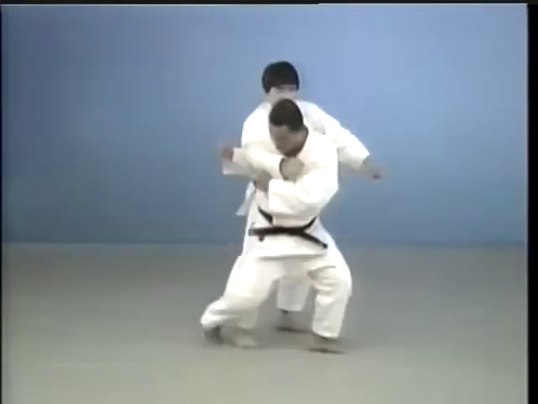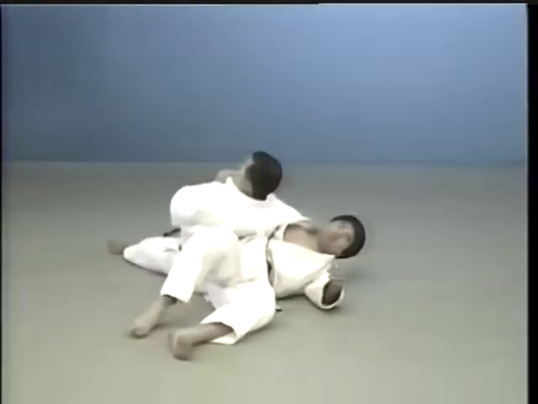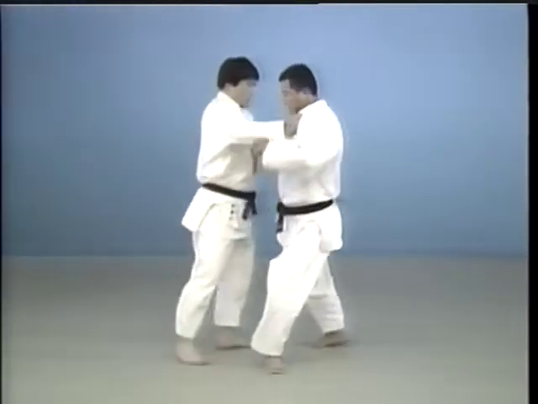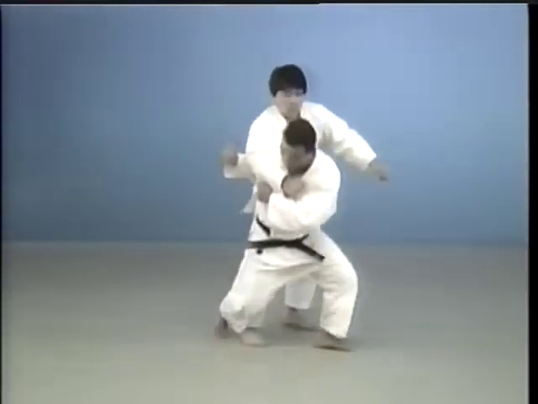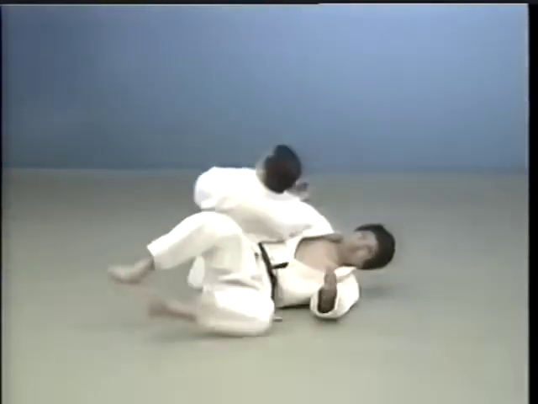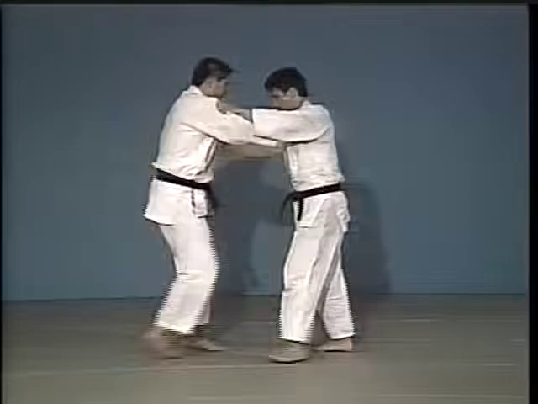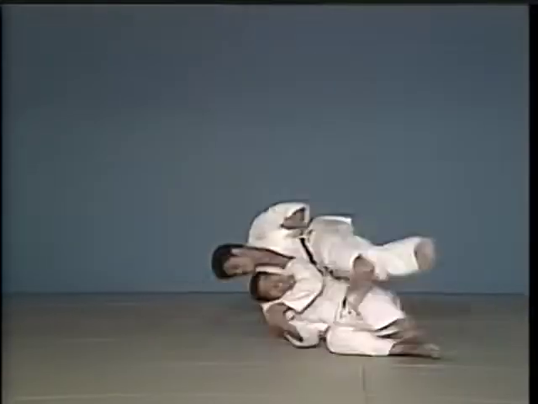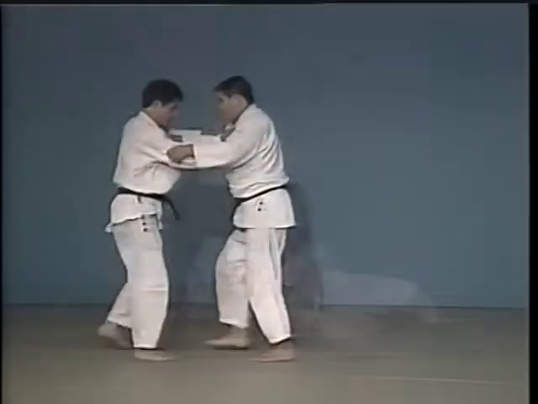Here's Uchi-maki-komi, where you step out on your right foot to set it up. Here's Uchi-maki-komi after you've made your opponent retreat. Here you follow on from Ippon Seoi-nage.